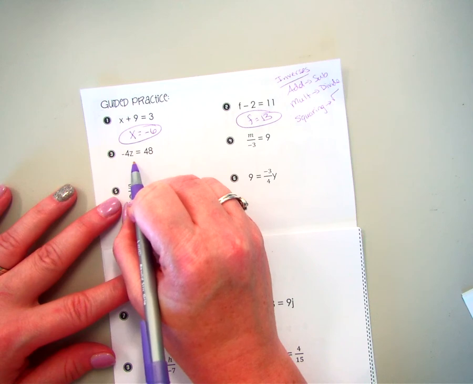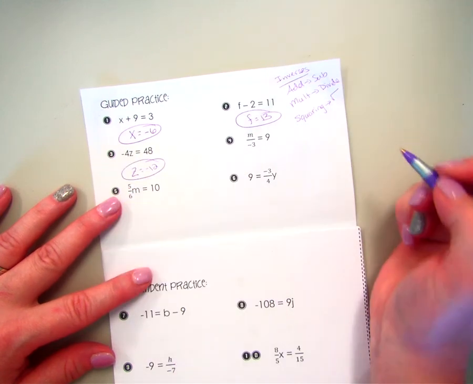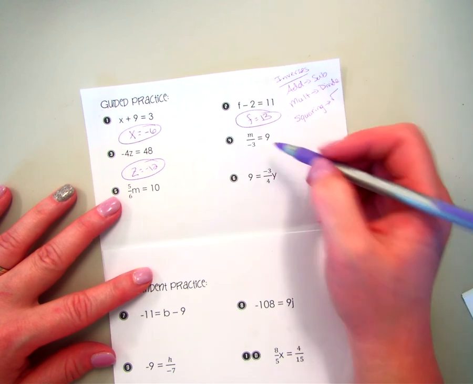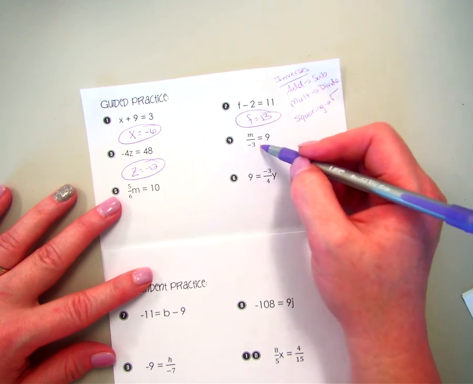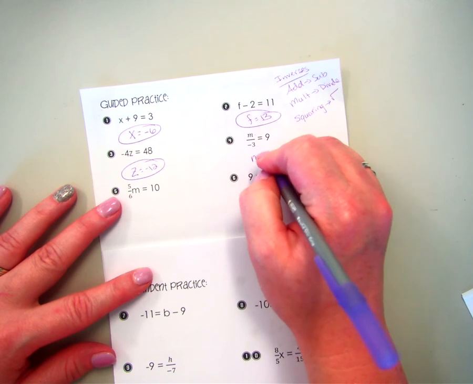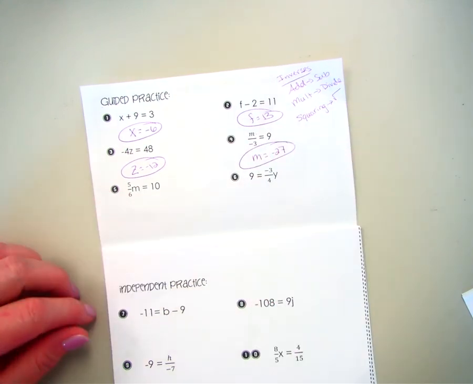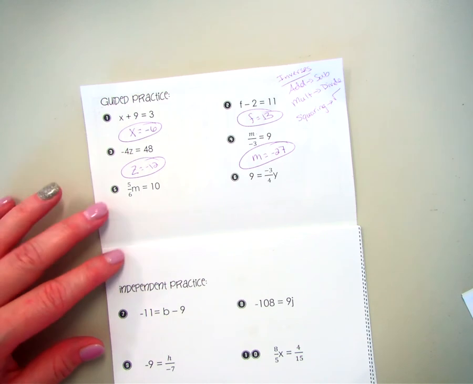Here I'm multiplying -4 times z. So I'm going to divide by -4. That gives me -12. This one throws people off a little bit. Here we're dividing. It's m divided by -3. So my inverse of dividing would be to multiply. So 9 times -3 gives me -27.